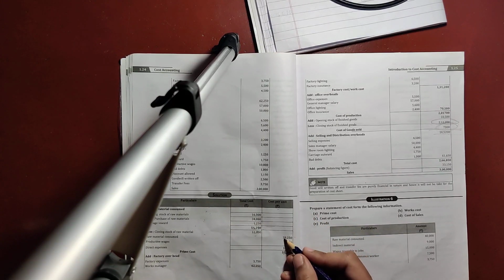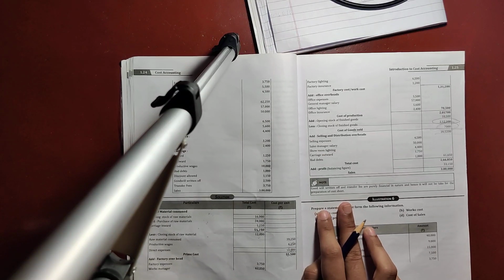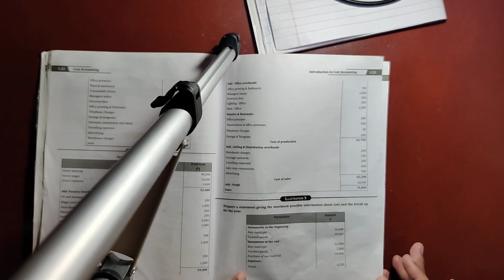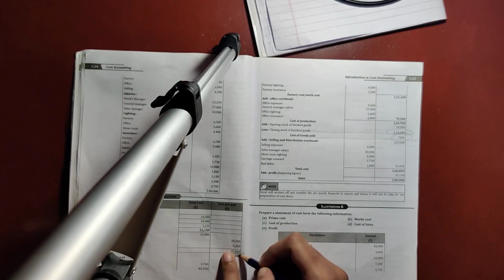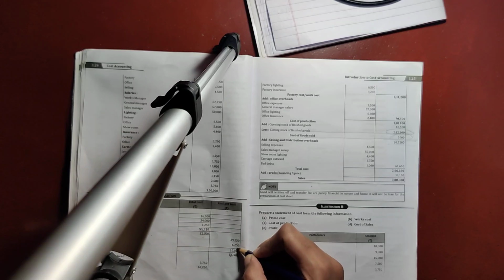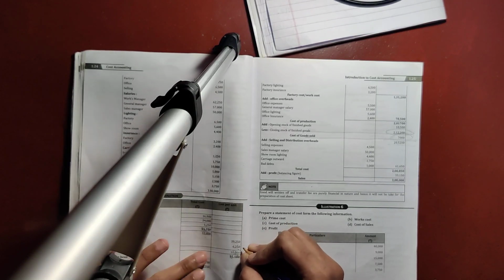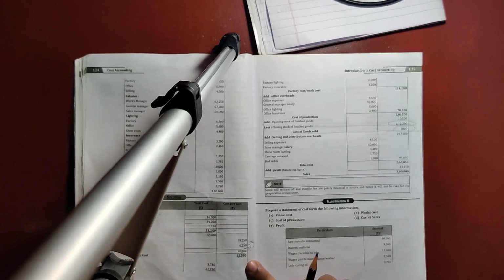Now add this raw material consumed with productive wages. Productive wages is also given in your question. Add it with your direct expenses, that is 6250. When you add this, you will get your prime cost. This is just cross inverted, there is just a printing mistake.